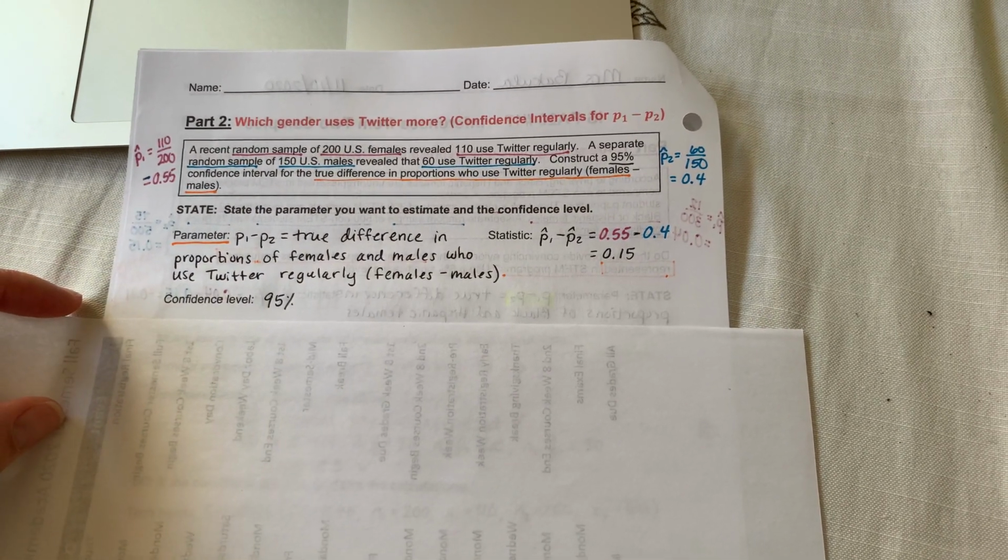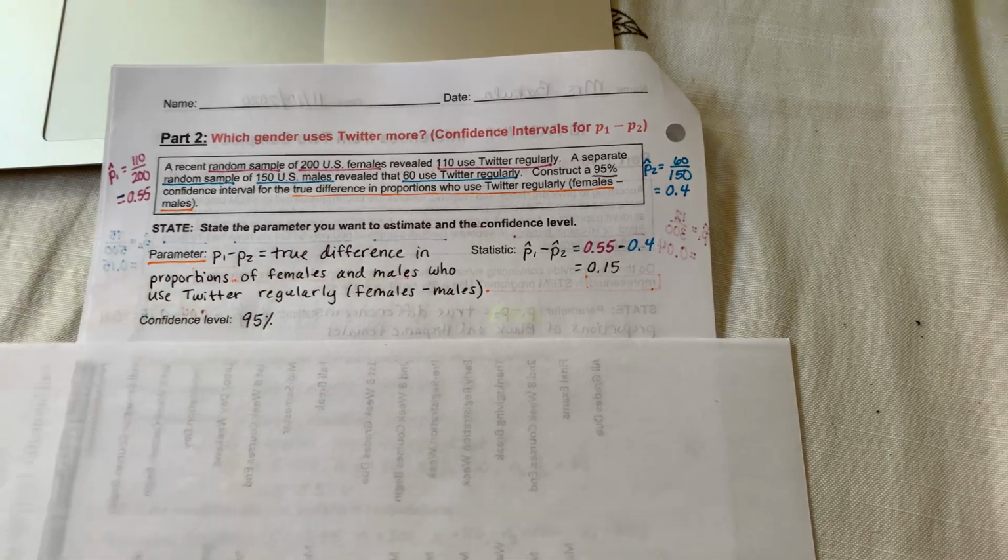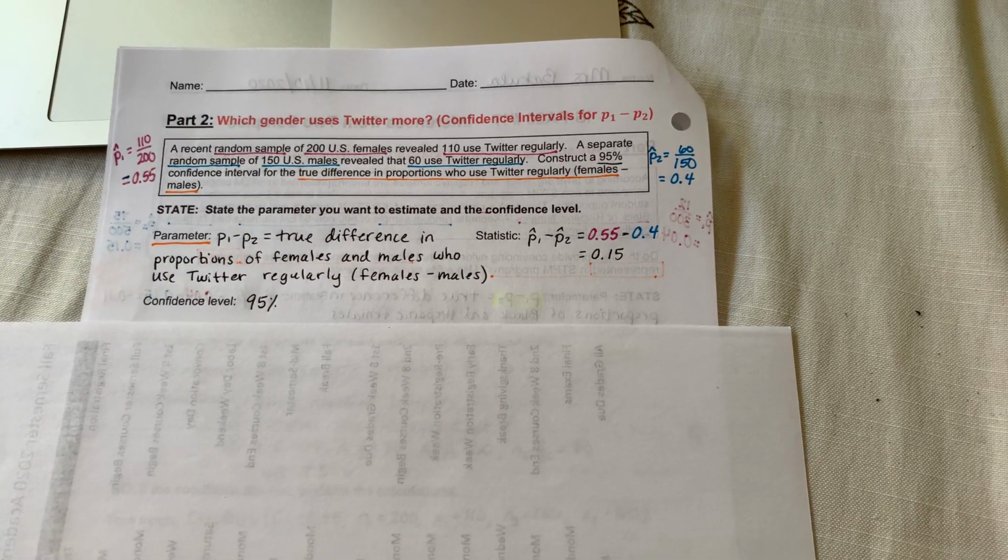So my confidence level is 95%. Oh, and I said I needed to state the hypotheses. I did not need to state hypotheses because this isn't a hypothesis test. This is just a confidence interval.